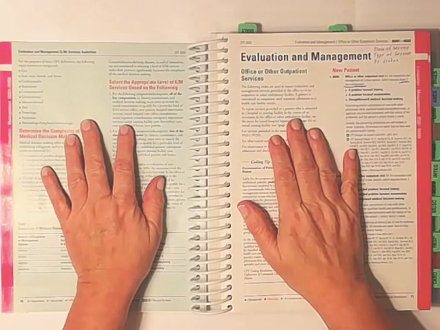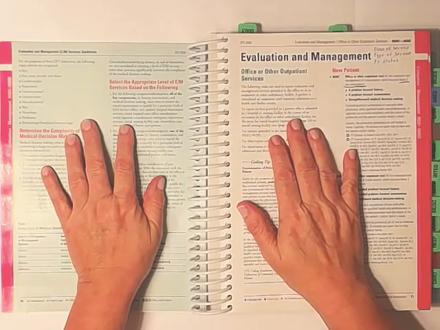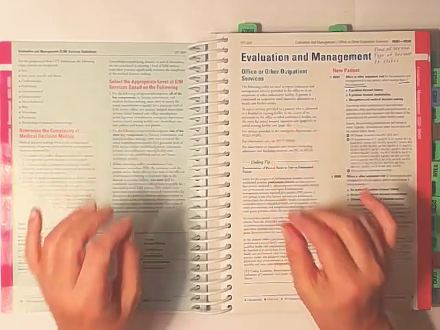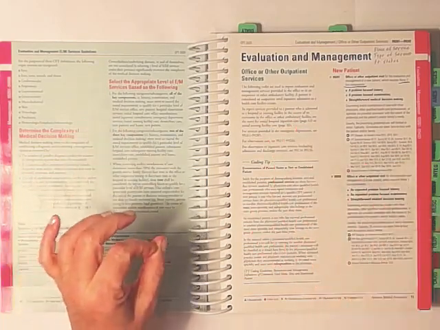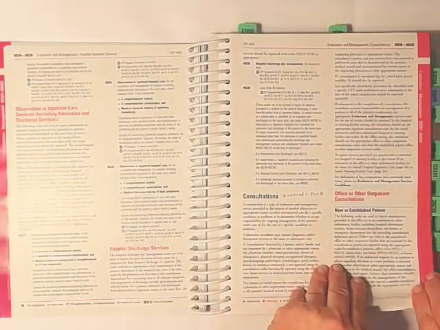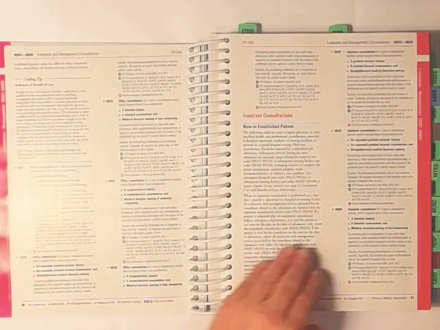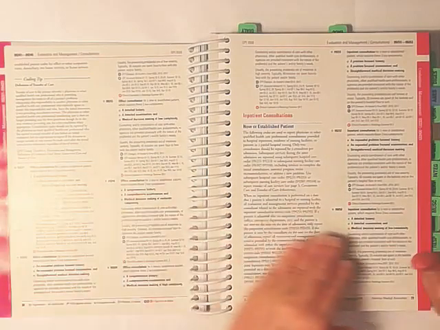Let's do home visit, new patient, level 5. Home visit, new patient, level 5. So let's find our home. For now, I'm just kind of going page by page. This is how I would do it if I were just learning, just like you. Home visits.